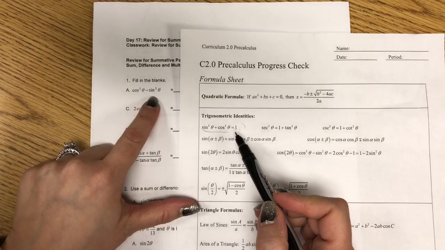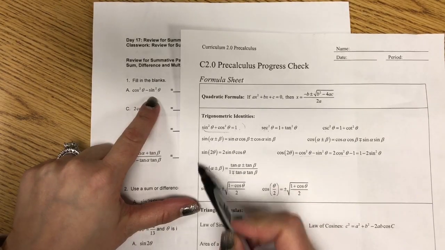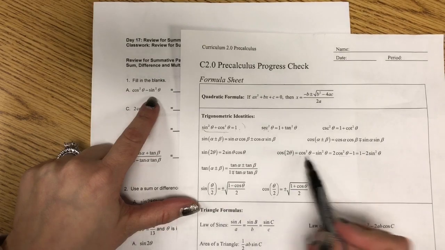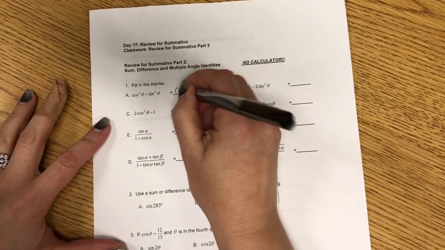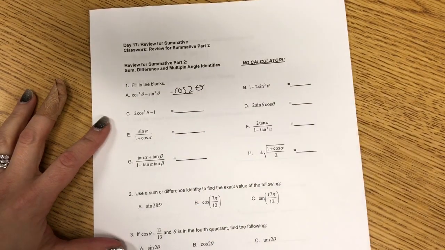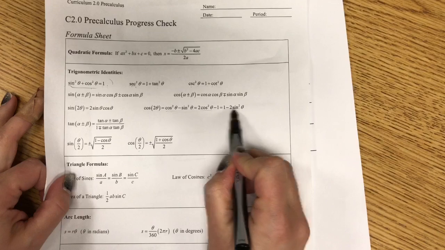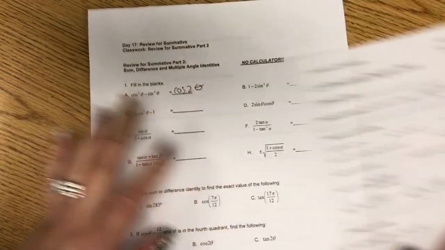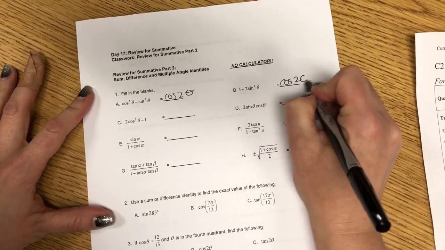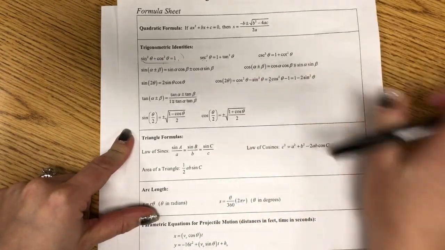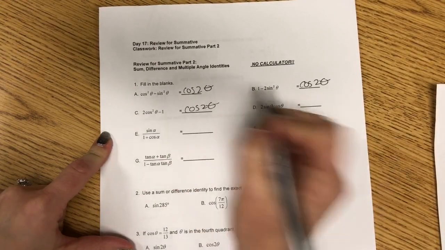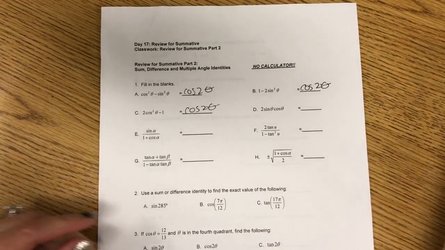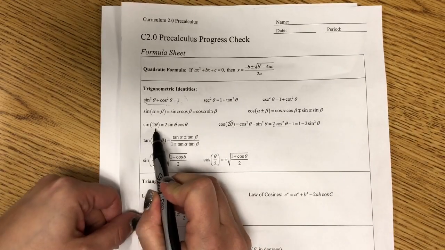So cosine squared minus sine squared is right here, cosine 2 theta. 1 minus 2 sine squared, right here, also cosine 2 theta. And 2 cosine squared theta minus 1, same identity, cosine 2 theta. 2 times sine times cosine is sine of 2 theta.